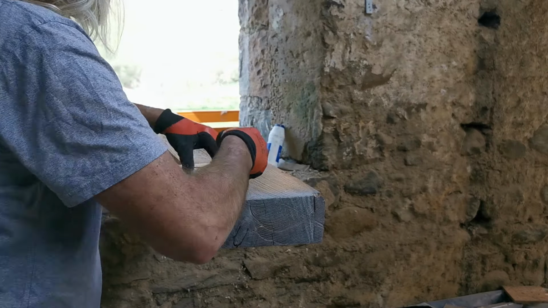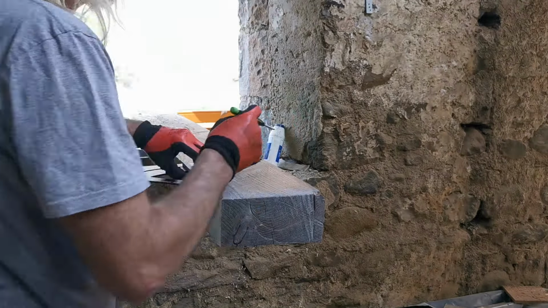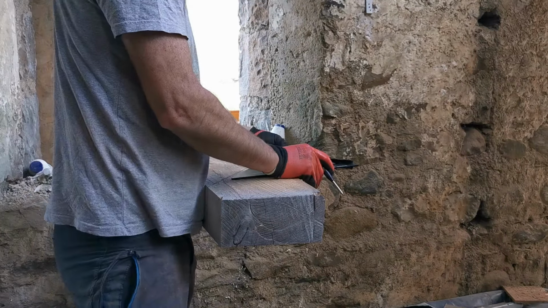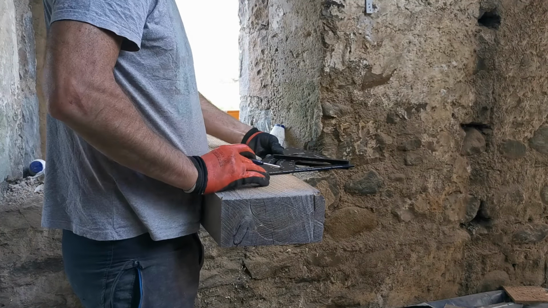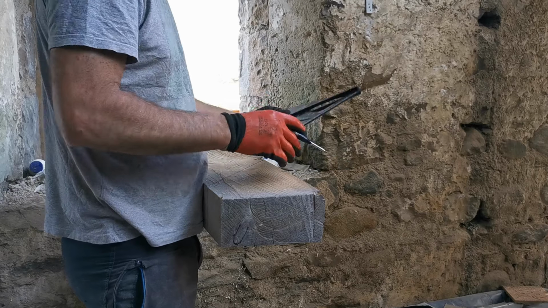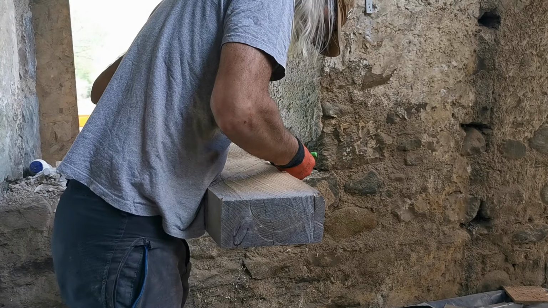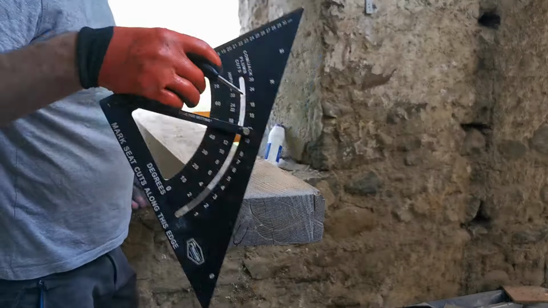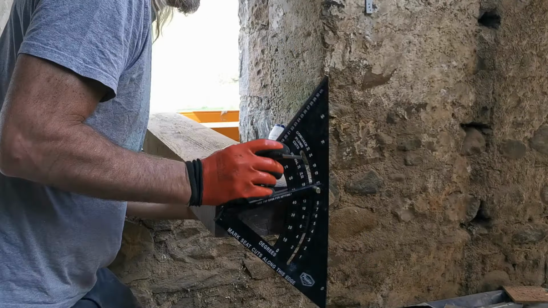Same on that side. And just complete the line to the other edge of the timber. Same on the other side.